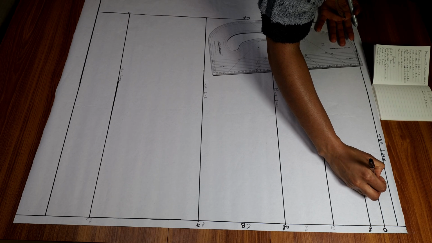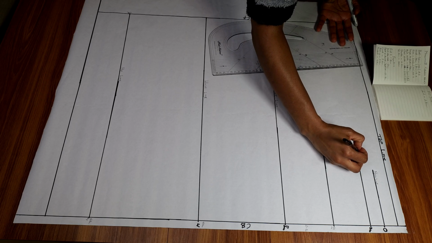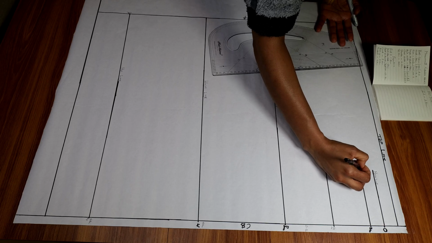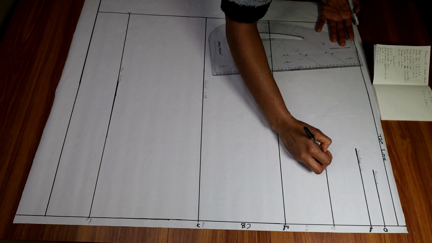Neckline, and this is our shoulder line, and this is our back line.